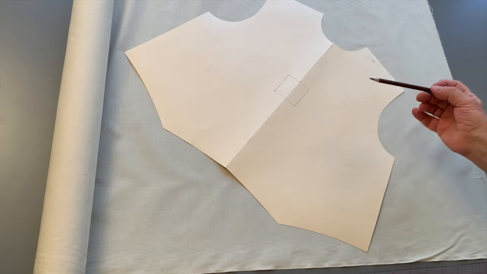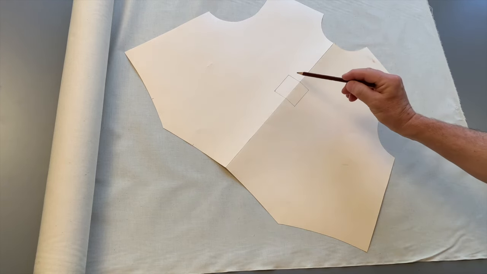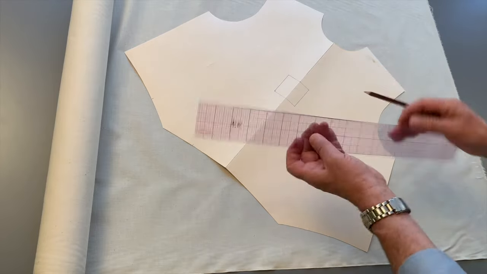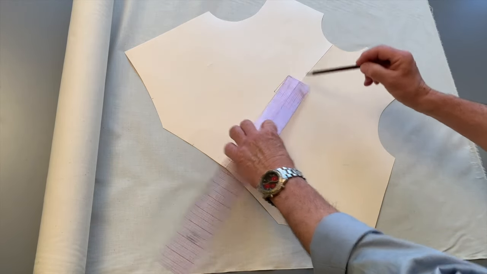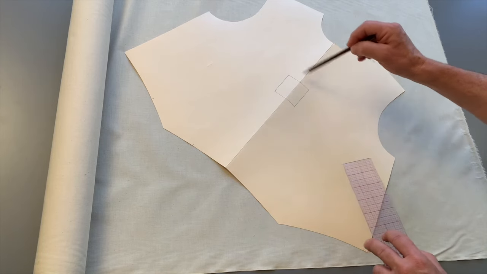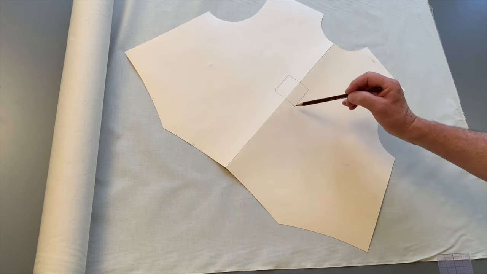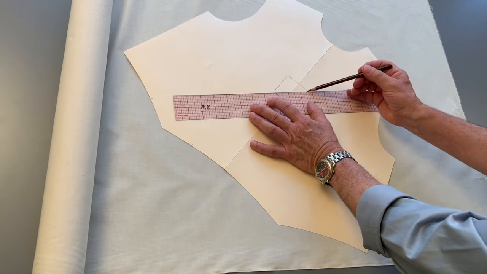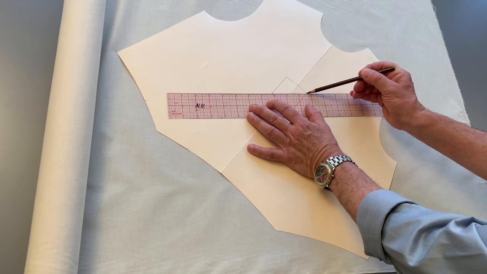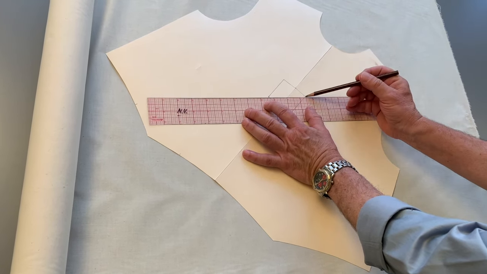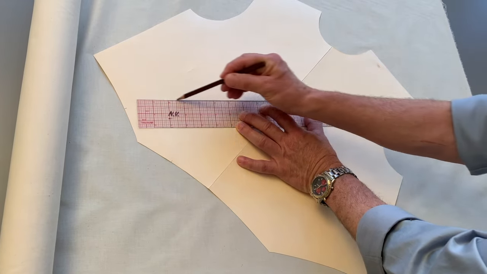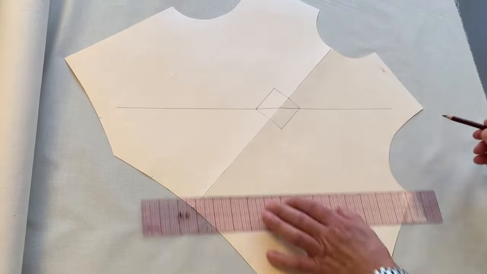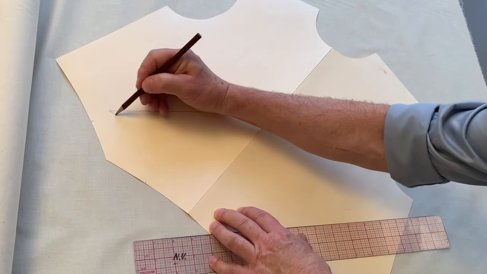Okay, one way to create a bias grain line is to create a little square in the middle of the pattern. Just take your ruler and measure, say for example, 2 inches by 2 inches by 2 inches by 2 inches, just like that. Now these are 90-degree angles. So if I take my ruler and I go from one corner of this little square to the other, just like this, I now have a grain line.